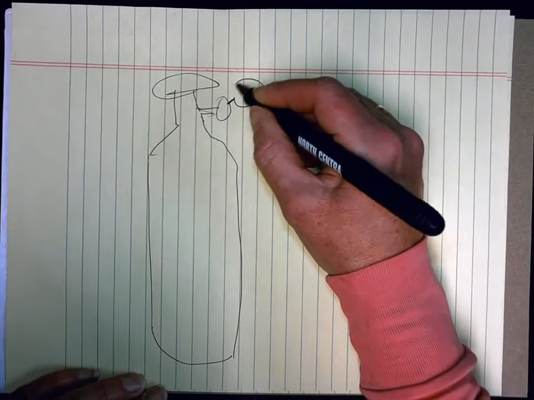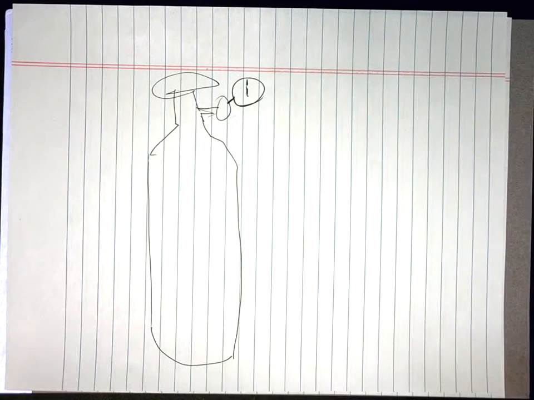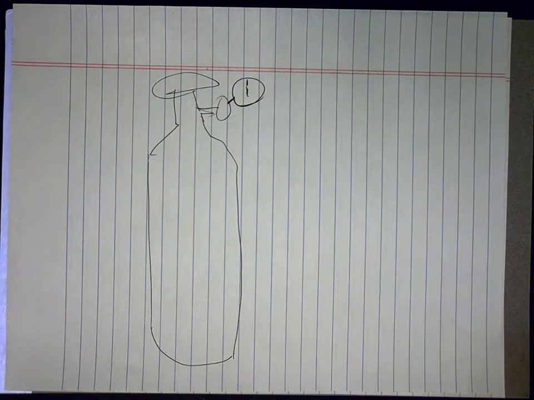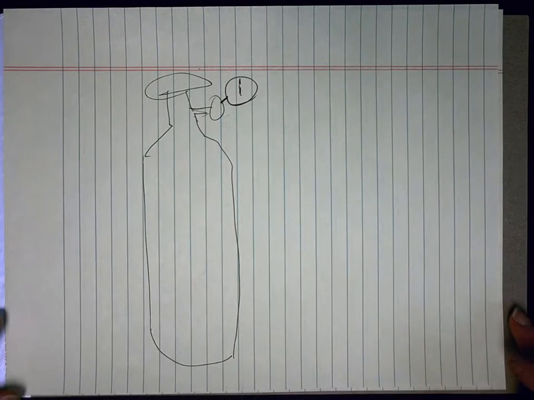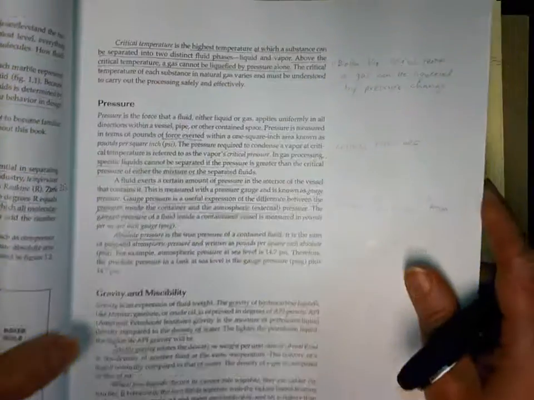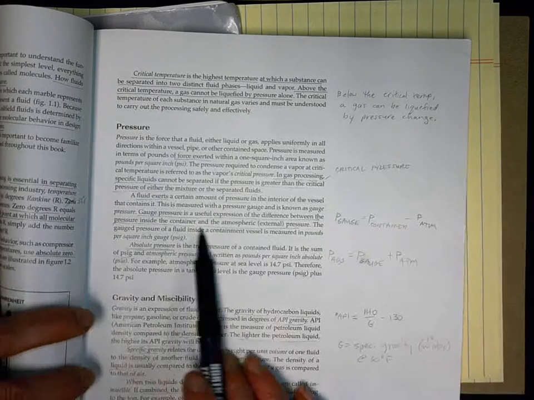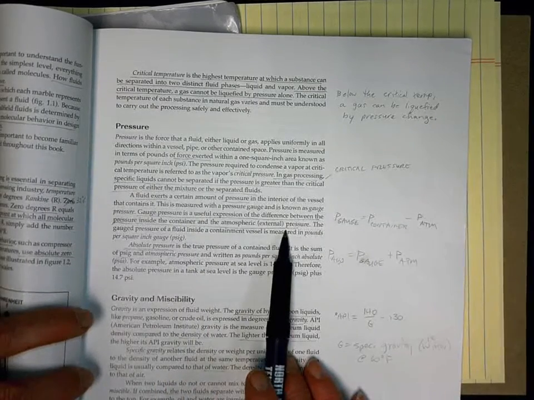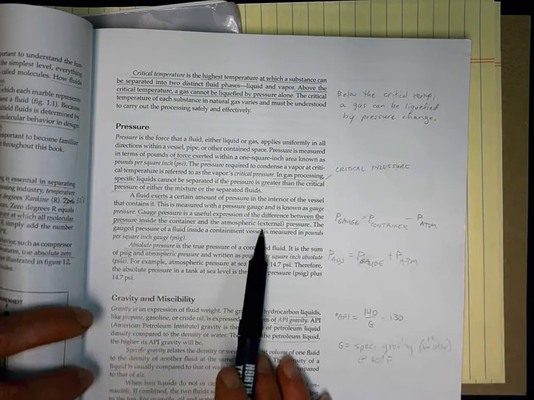You've got a gauge on the scuba tank that tells you how much pressure you have in the scuba tank. And if you read in your book, you'll see that it says that gauge pressure is the difference between the pressure inside the container and the atmospheric pressure. This is on page 3.